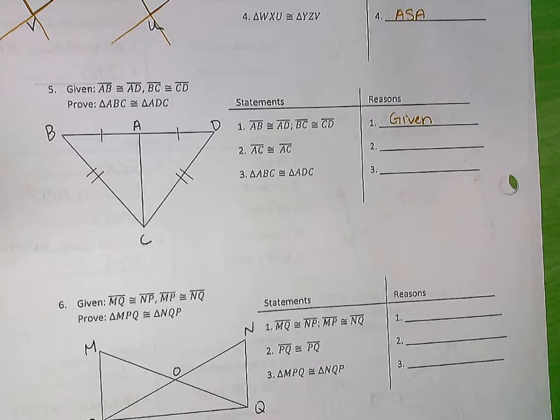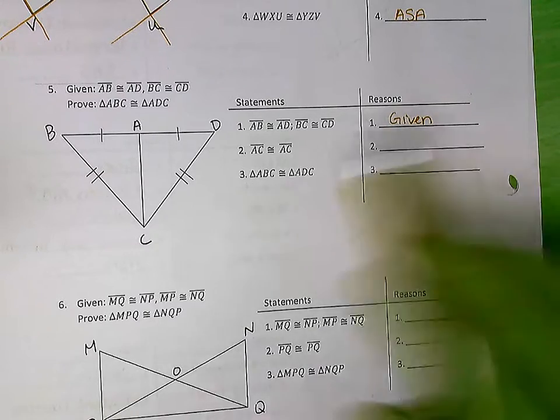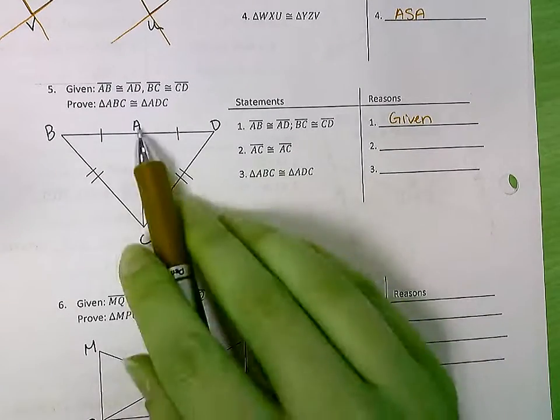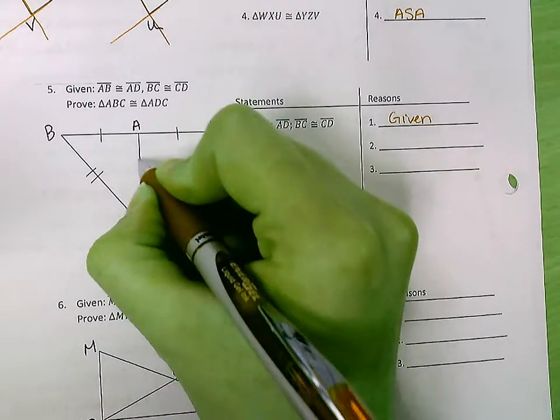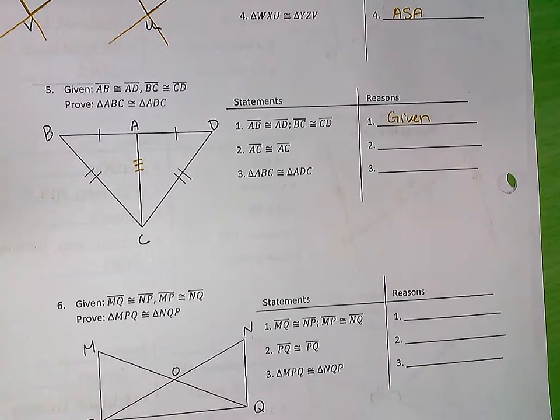Now for the next one, I have side AC is congruent to itself. So I'm going to label that. Now if I have something equal to or congruent to itself, do you remember which property that is? It's in your packet somewhere.